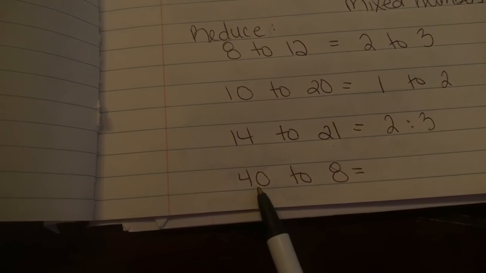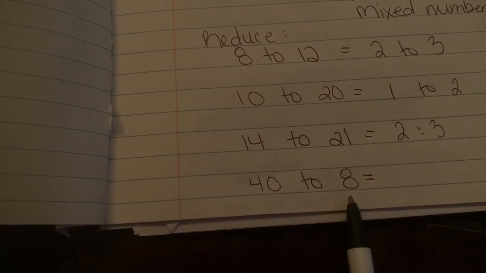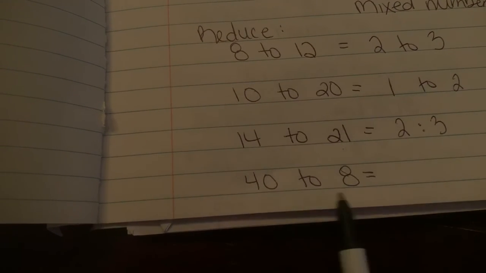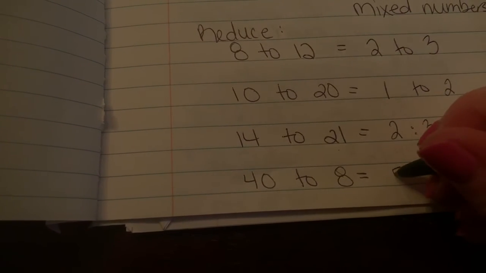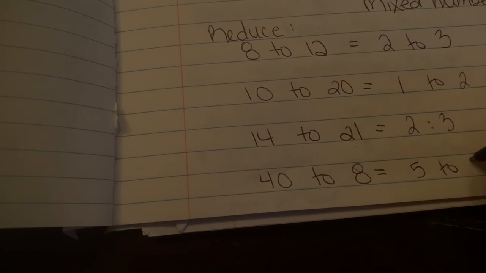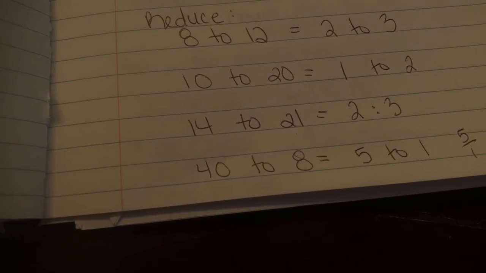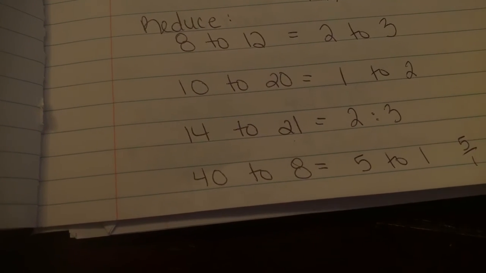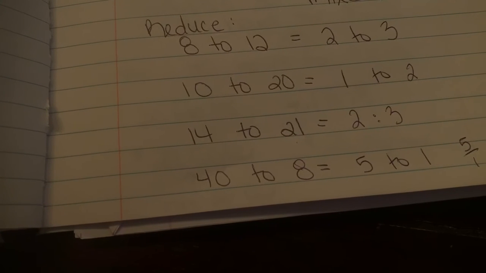And the last one, you see the bigger number comes first. So 8 goes into both of them, but I wouldn't write an answer of 5 because I would need to divide them both by 8. So divide by 8, I get 5. Divide by 8, I get 1. Even if you wrote this as a fraction, you would write it as 5 to 1, 5 over 1. You would not simplify that down to 5 because we need the comparison of both numbers.